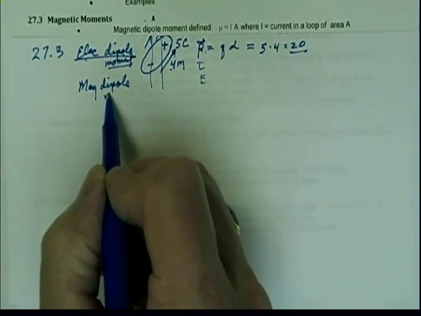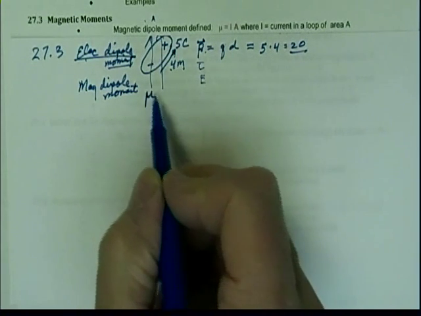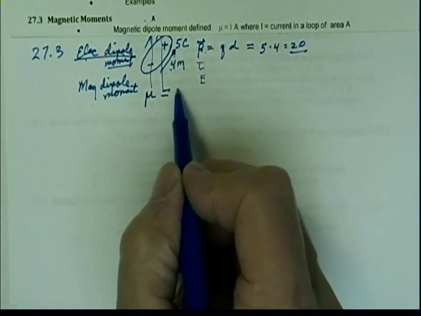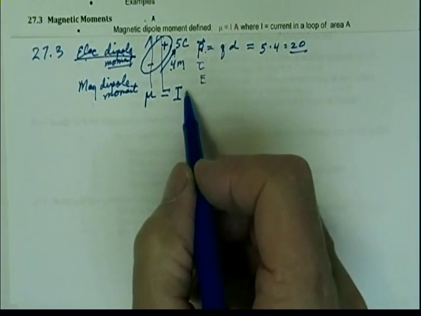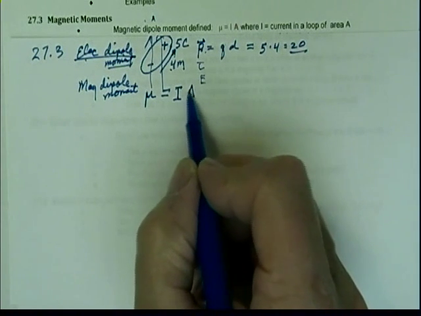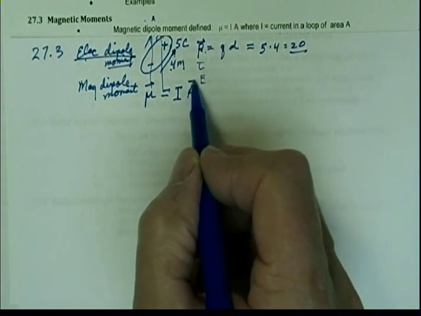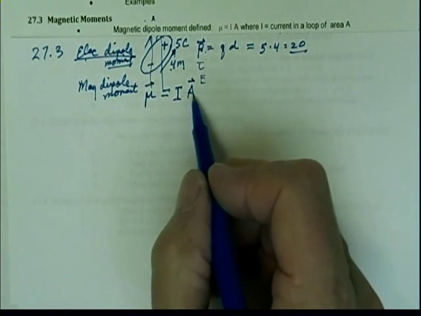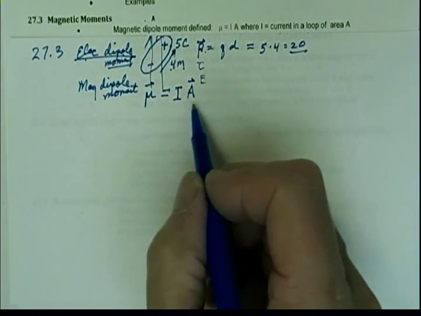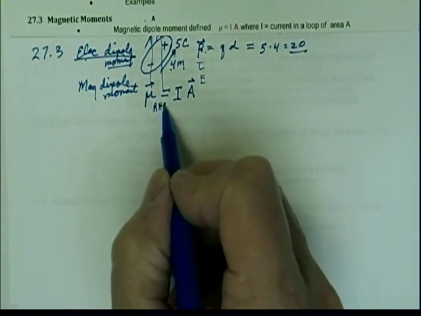Well, now in talking about the magnetic dipole moments, it's a little bit different because we don't have north and south poles that are separated. But the magnetic dipole moment, we use the symbol mu, the Greek letter small mu, and it's defined as the current that flows around a closed loop times the area that is enclosed by that loop. And it has a direction, and the direction here is defined by the area, perpendicular to the area and in the direction of the right-hand rule.